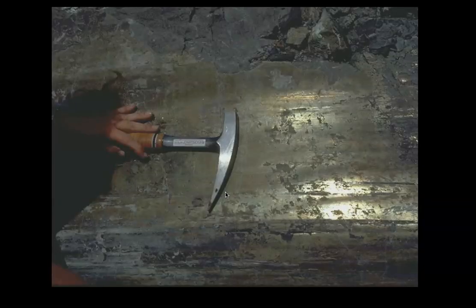Faults can collect very valuable minerals. This fault surface is covered with gold. Californians are familiar with the gold rush of 1849. Most of the gold collected during that period was called lode gold, and it collected right on faults. Sometimes pieces of that gold washed downstream, where they were called placer gold. We won't cover gold in this unit. I just want you to know that faults are related to very valuable minerals.